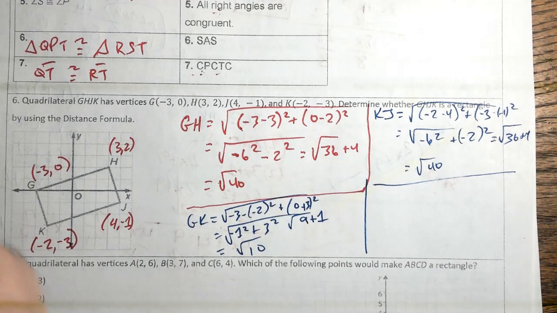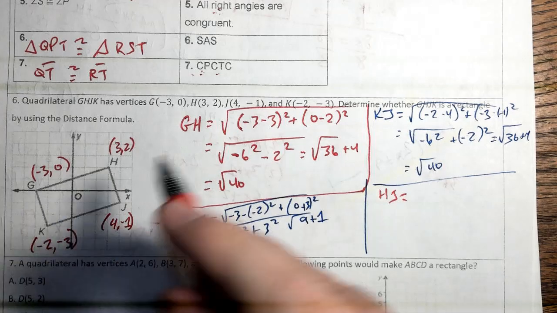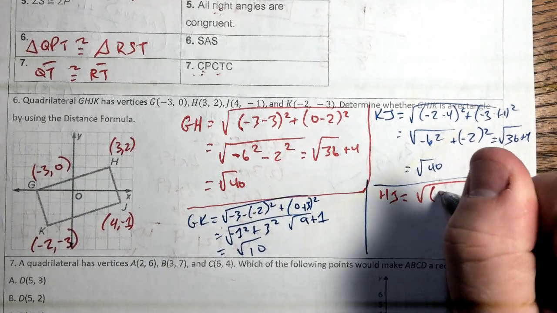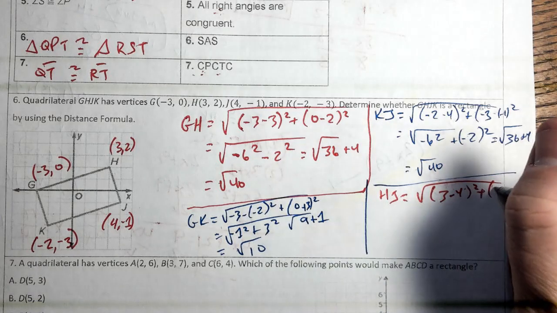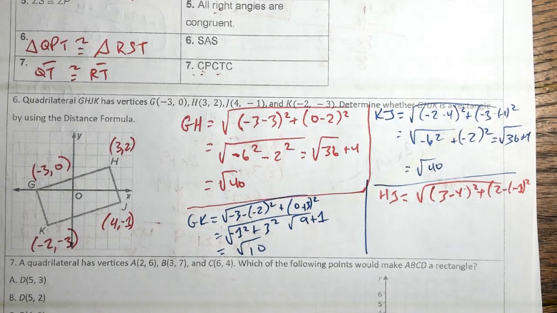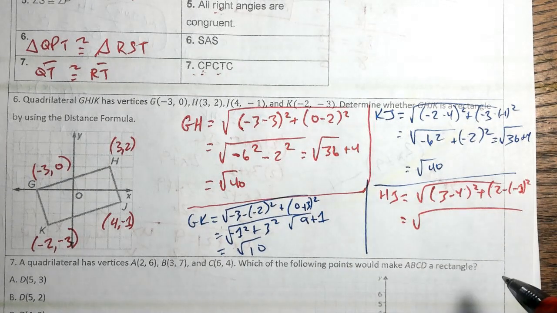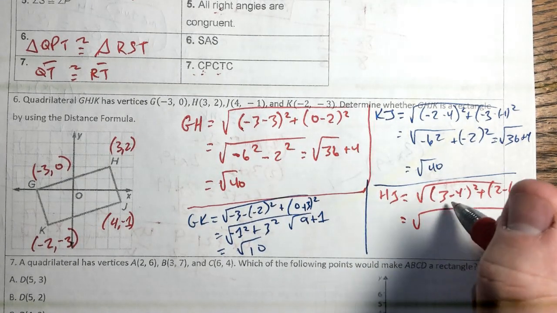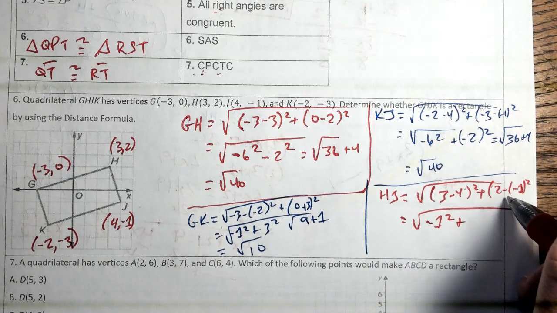All right, and then over here for HJ, our x's are 3 minus 4. Our y's are 2 minus negative 1. That's kind of messy, but hopefully you guys are listening and not just pausing and taking notes. So 3 minus 4, negative 1 squared, plus 2 minus negative 1, so that's 2 plus 1.